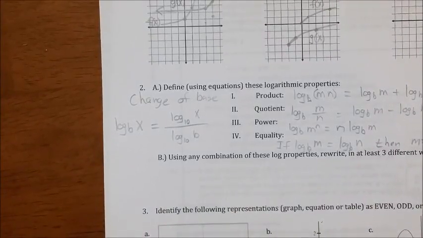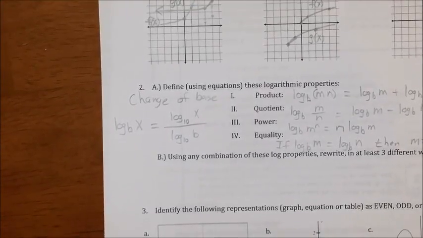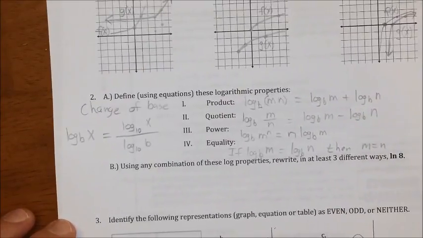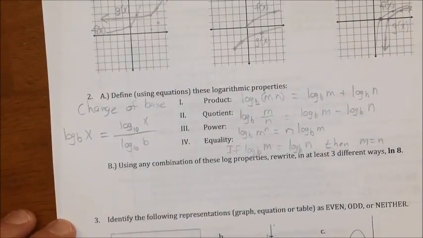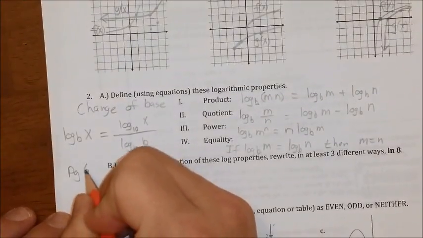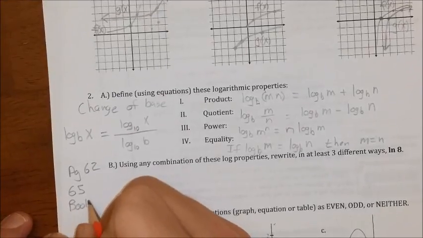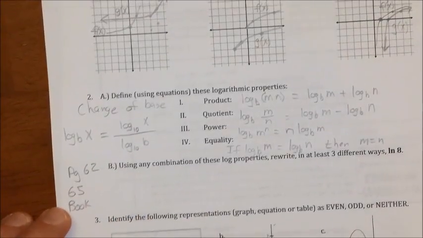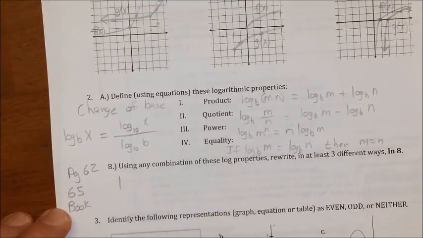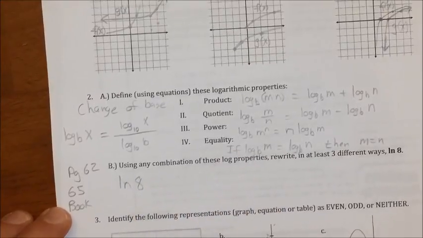All right, so number 2b. If you want some more information on these, I think these are found on pages 62 through 65 in the Springboard book. All right. I know that ln 8, as I mentioned on question 3, natural log is really just log base e.